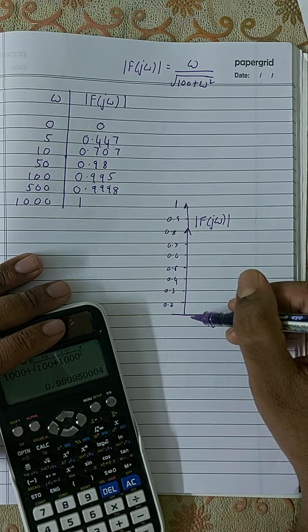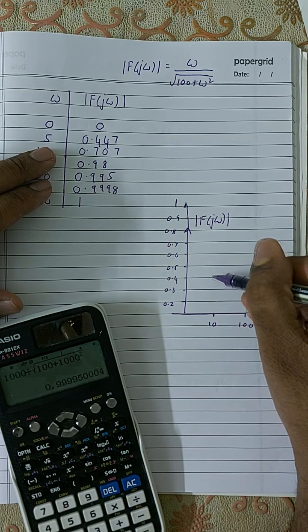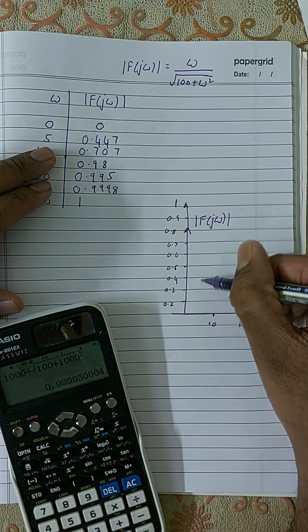So if I'm going to draw 0.447, it is somewhere over here. You need to draw it in the original graph, but here this is fine for me. This is the first point. Next, 10 is 0.707, which is somewhere over here. Next you have 50, which is 0.98, almost equal to 1. I will draw somewhere over here. For 100, 500 and 1000, the values are almost equal to 1. So the graph that you're going to get is somewhat like this, a curved shape that goes like this. This is how we draw the magnitude response.